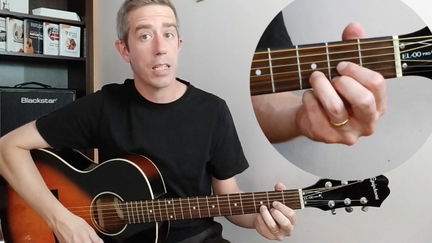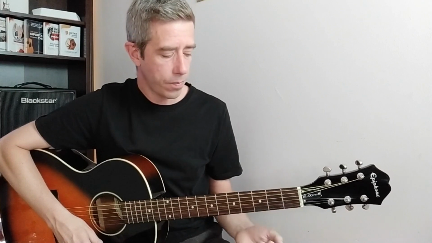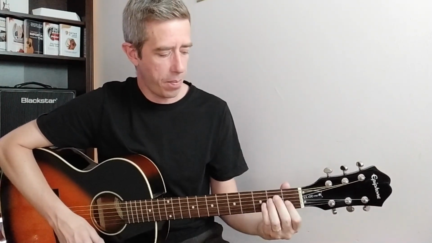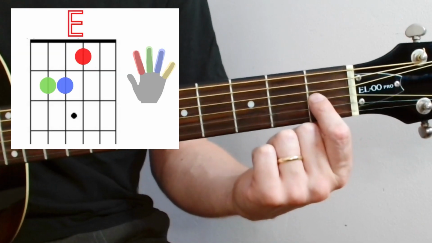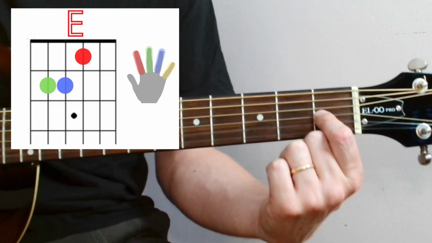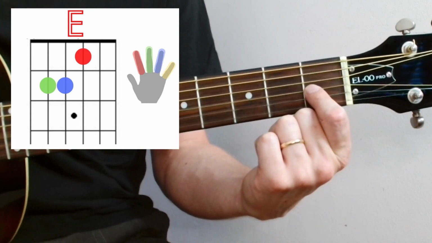So, that's the D. A, B, C, D. Next one is E. E is a very common shape. Super common shape. Alright, so E is index finger on the 3rd string, 1st fret.